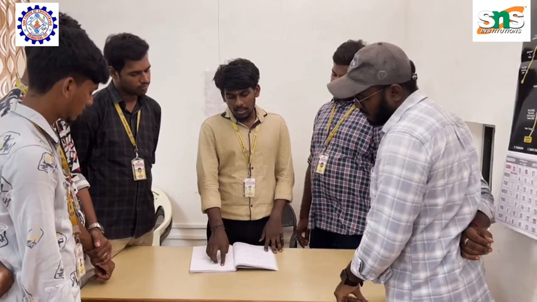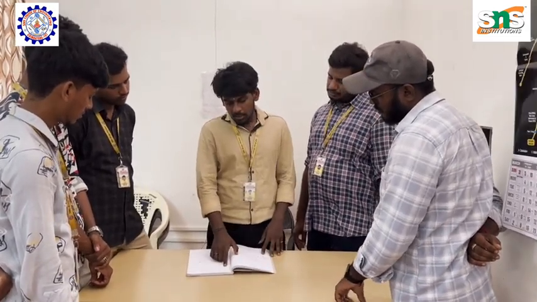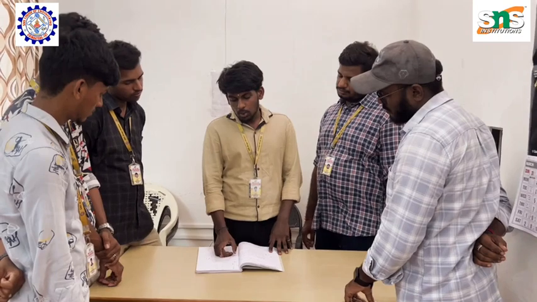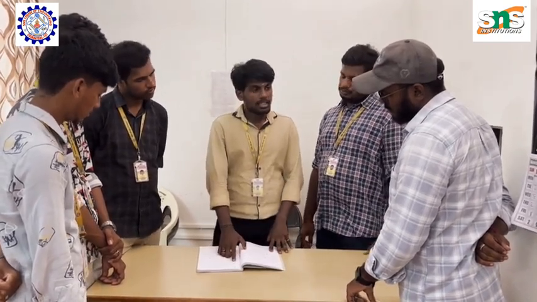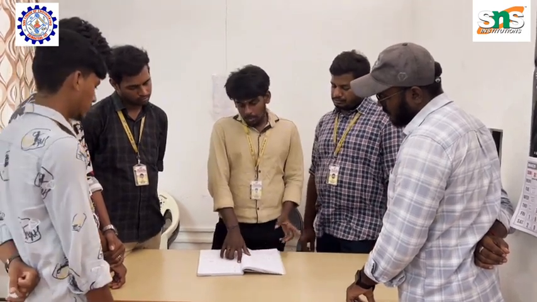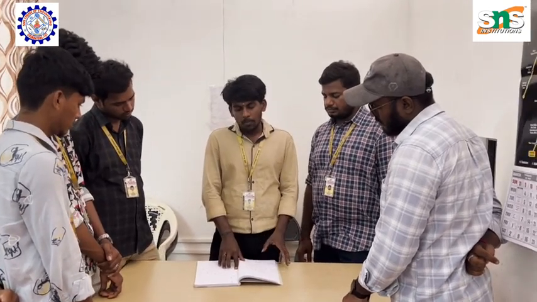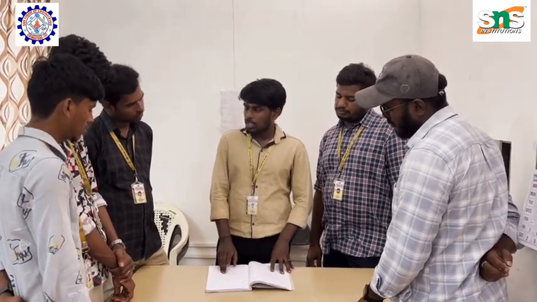If we arrange the third and fourth equations in matrix form, it will be T1 T2 is equal to the matrix 1 0 1 L into A0 A1. Here T1 and T2 are degrees of freedom. So A0 and A1 is equal to the inverse of matrix 1 0 1 L into T1 T2.